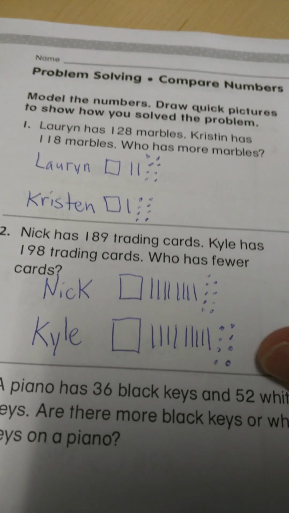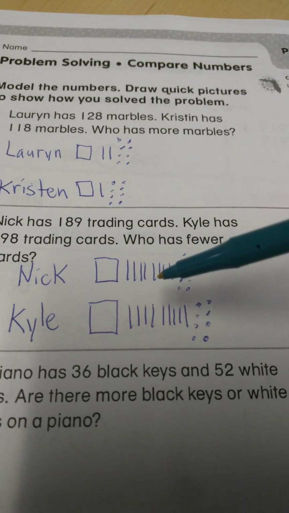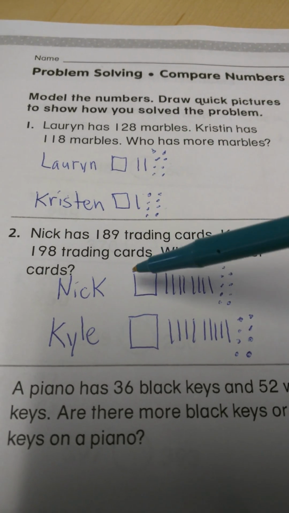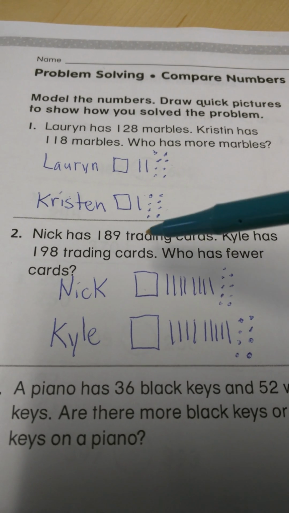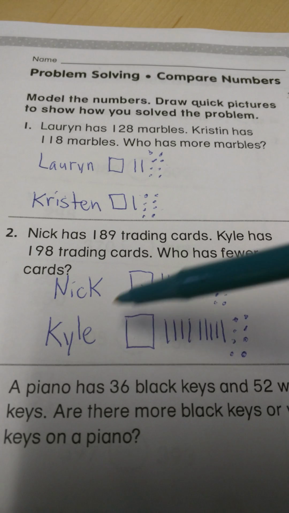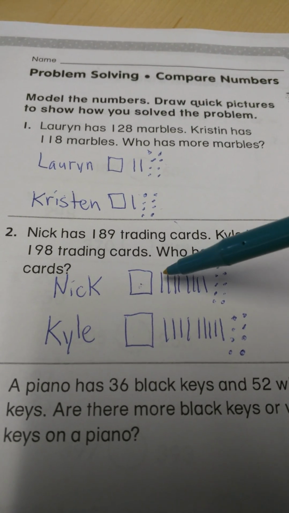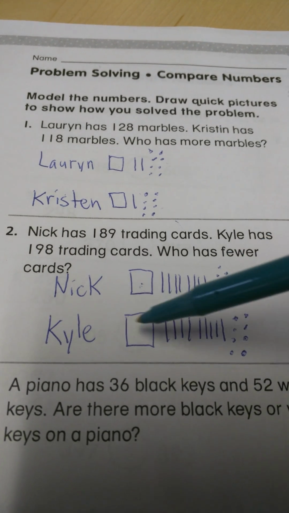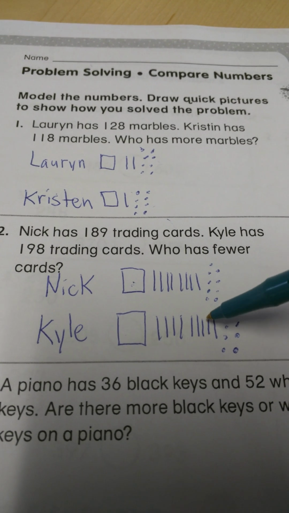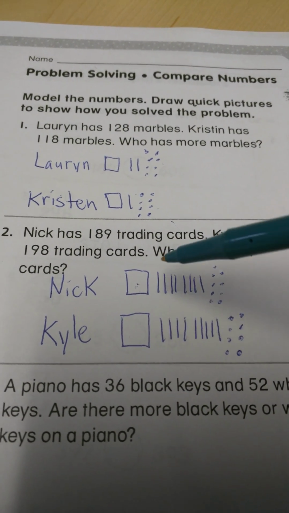Now, as I was saying before, the place value that usually can tell you right off the bat which one has fewer or more is the largest one, so let's do it a little bit differently. We're going to look at the larger one, which is what we should have done on the first one first. The largest place value is the hundreds. They both have the same hundreds, so they're equal in that regard. If I look here, Nick has 8 tens, Kyle has 9. And it doesn't matter that Nick has more ones because tens are larger than ones. So Kyle has more than Nick.